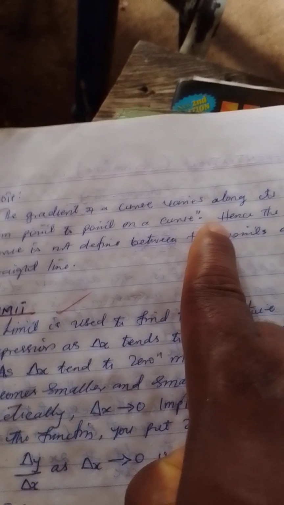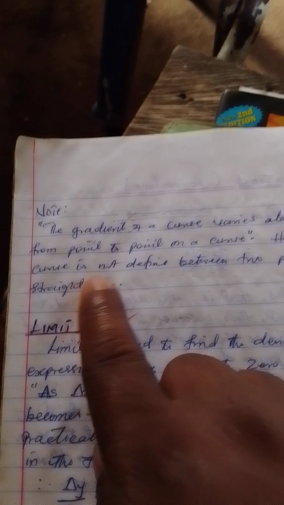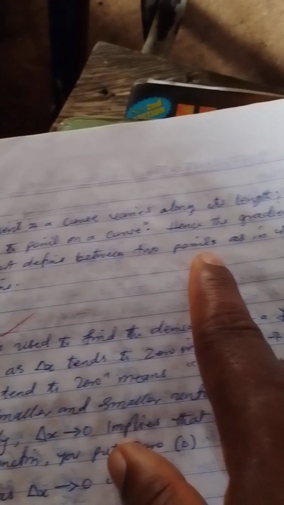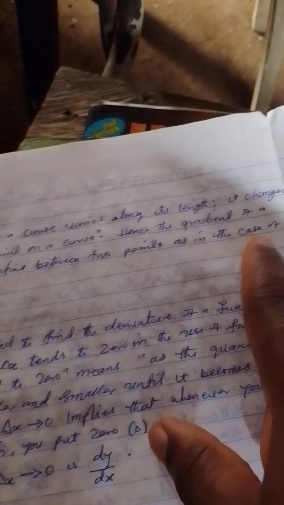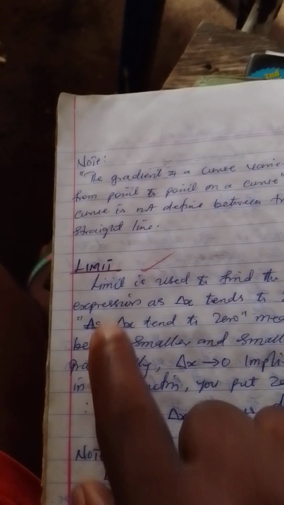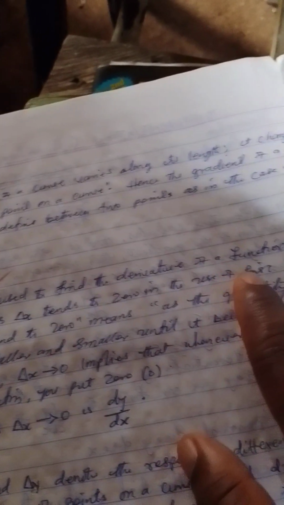It is only in a straight line that you can define the gradient by its 2 points. Hence, the gradient of a curve is not defined between 2 points. It is only in the case of a straight line. So let us have that in mind. Then we'll have something that will be very helpful also.